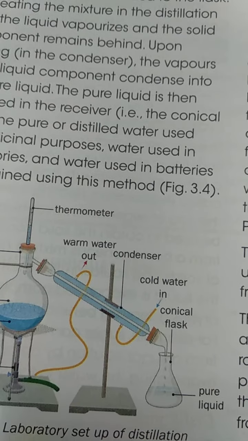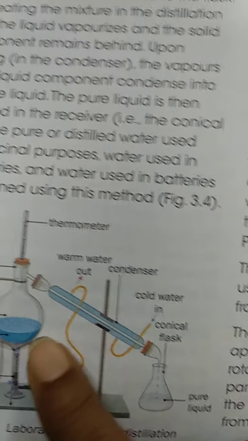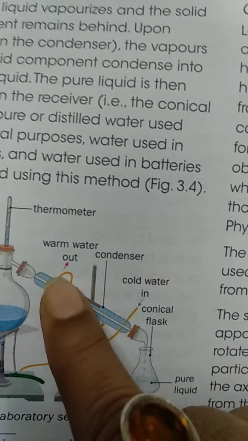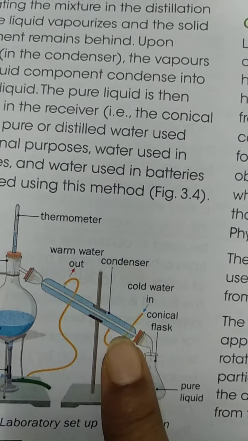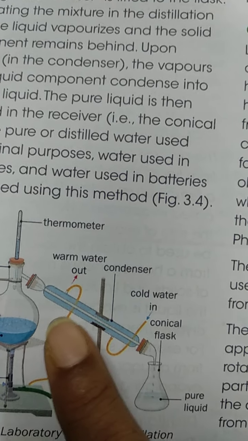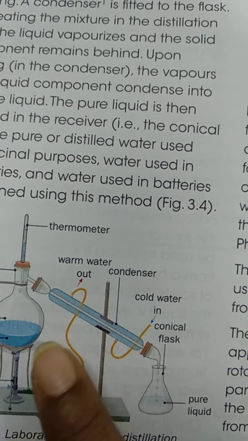Here, this is the process. Here, it has been heated, it goes up, it passes through this channel.